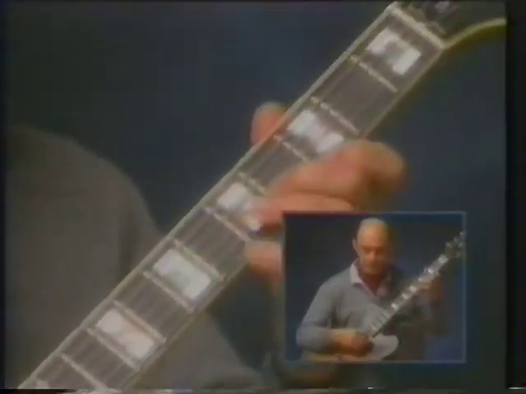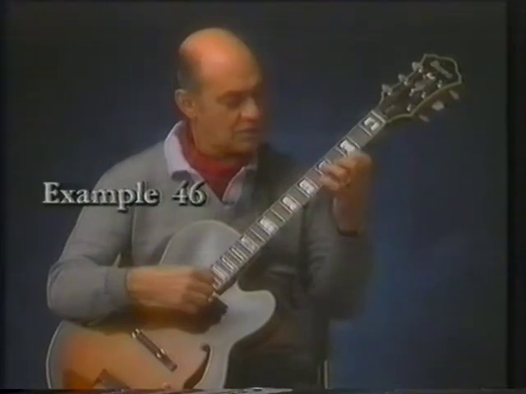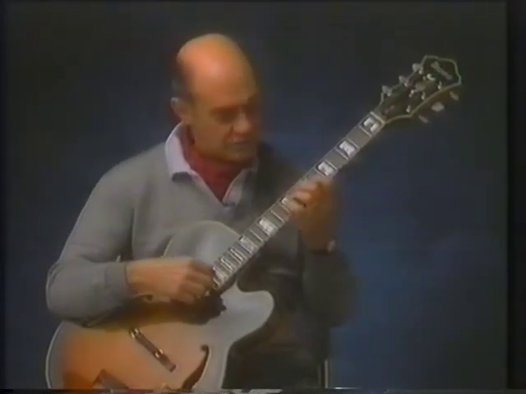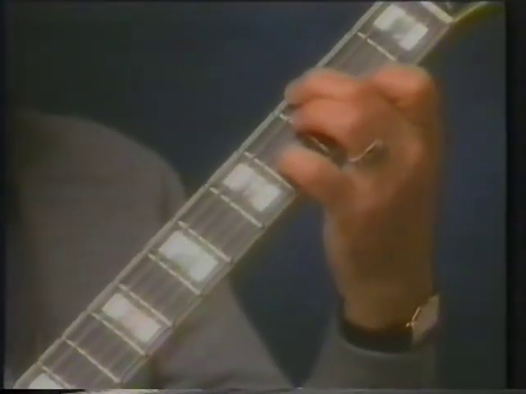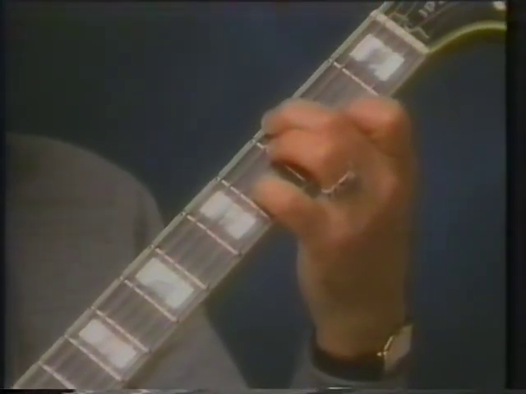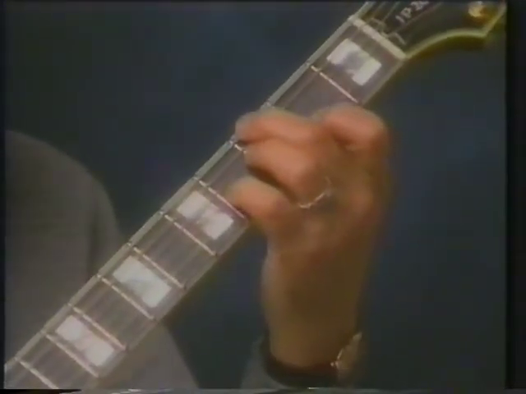Diminished. In this case, D flat is the flat 5 of G7.